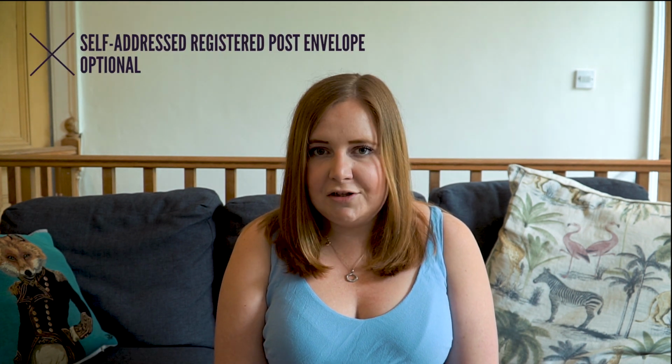And then you need to put a self-addressed envelope in there. Now, this is not mandatory, but I don't particularly want my BRP card to get sent back in second class post, not second hand. I don't know where I'm getting second hand from. I think it's the second class. Anyway, it's not recorded, it's not tracked, and you want to make sure that this is kept safe.